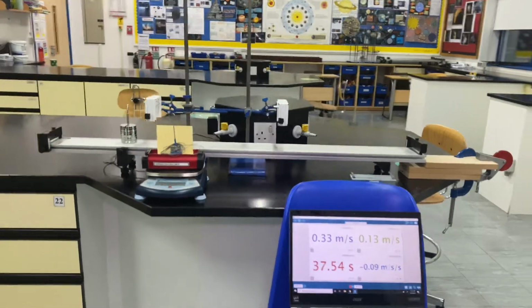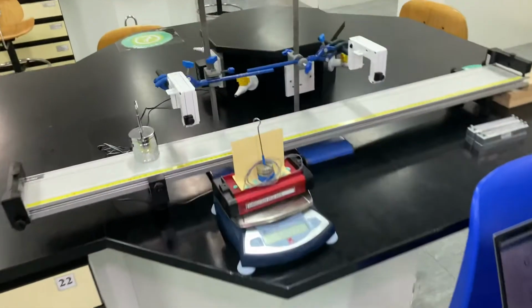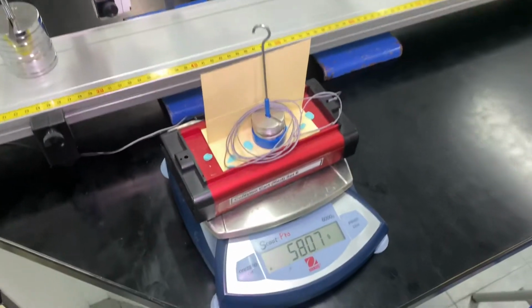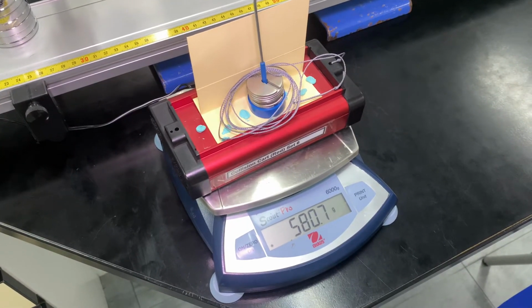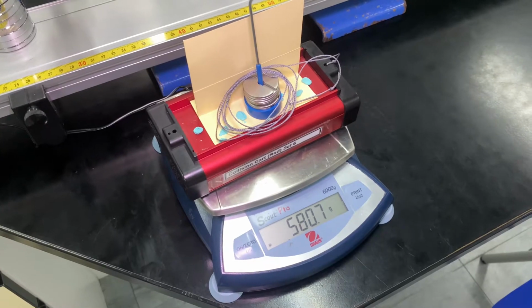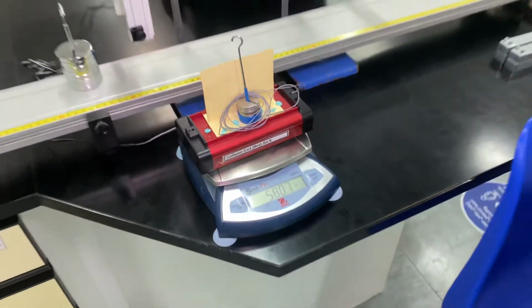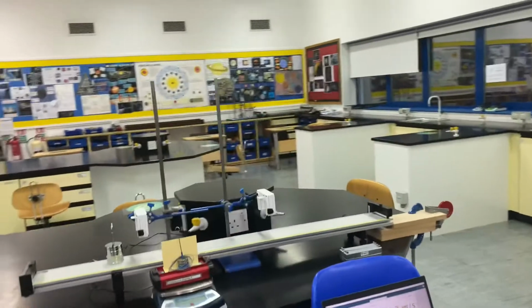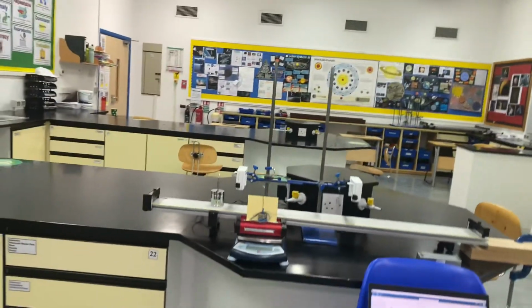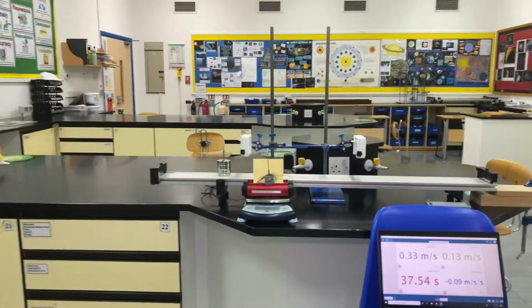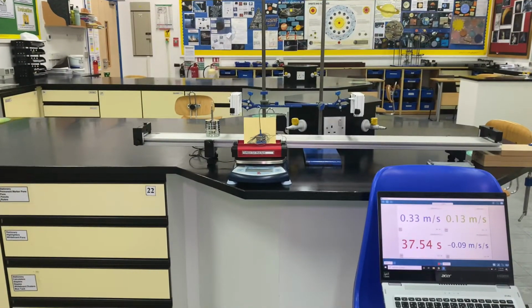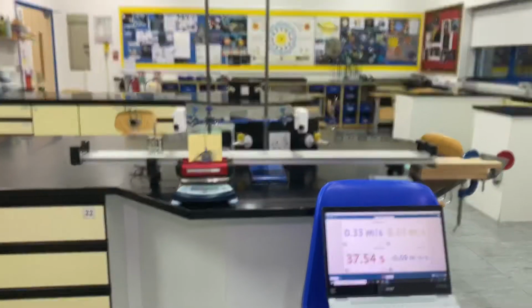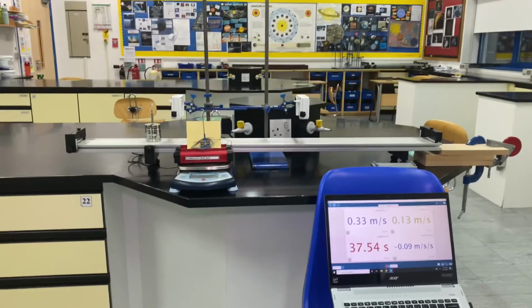Don't believe me? Closer. There you go. So 580.7 grams. So almost 0.6 kilograms. So that's our starting mass. Now, what we're going to do, we're going to add, as we're going on, those metal bricks.